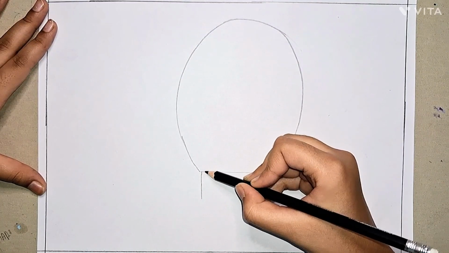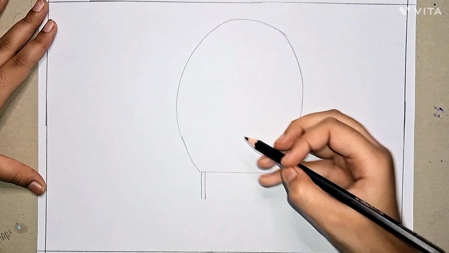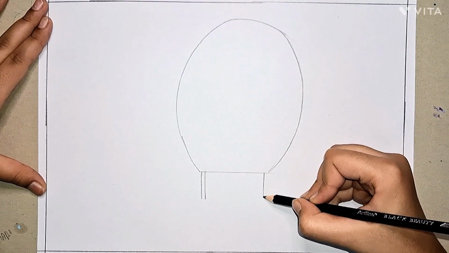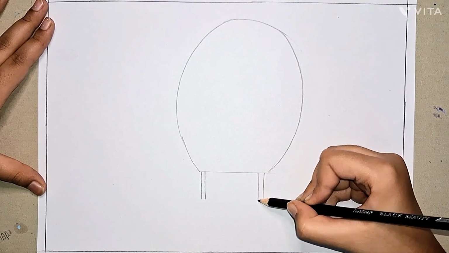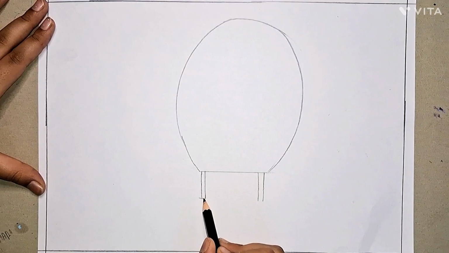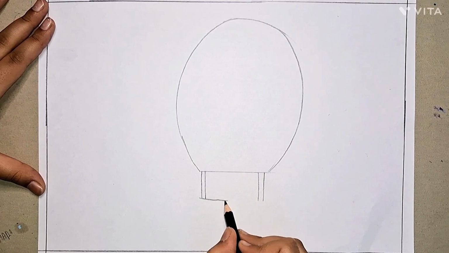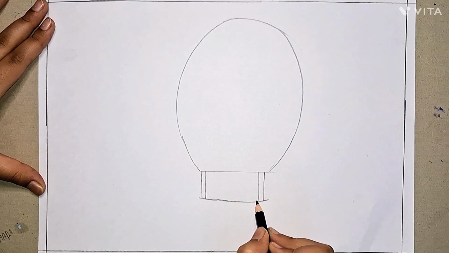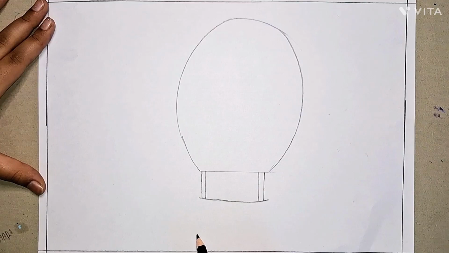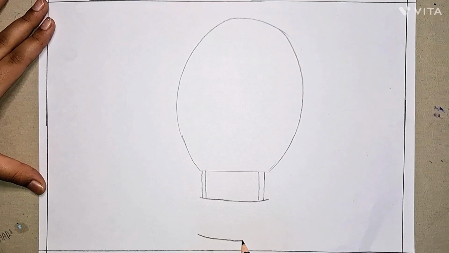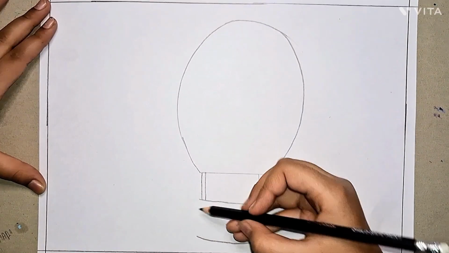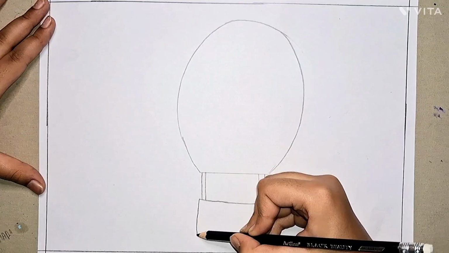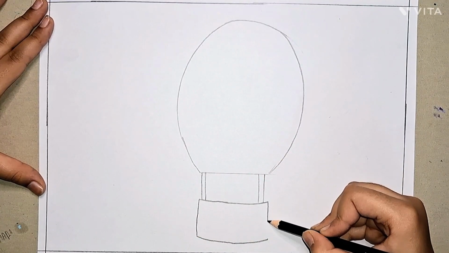Next, you are going to make a straight line, then double it and do the same on the other side. We are going to join them by a curved line. We'll make another curved line at the bottom and then join them with a straight line.